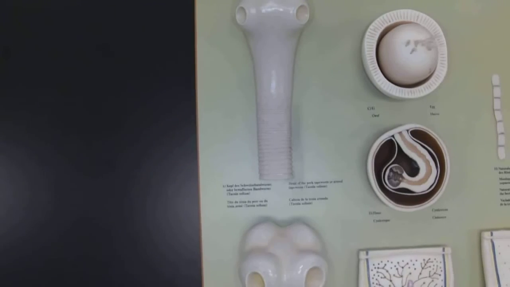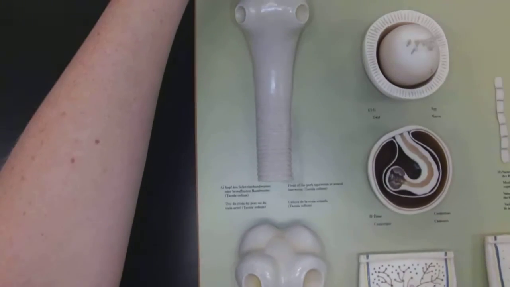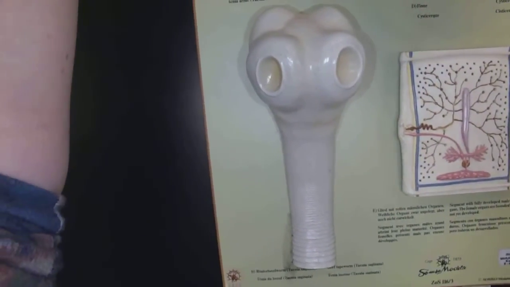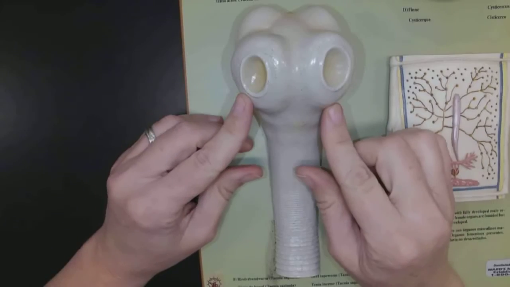Oops, you can't quite see that. I need to stretch the camera. Sorry. There we go. Okay, so here's just suckers.